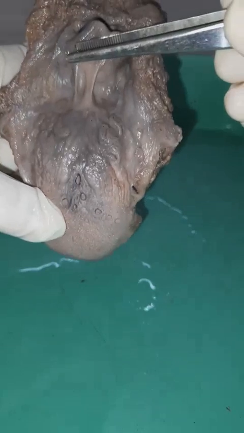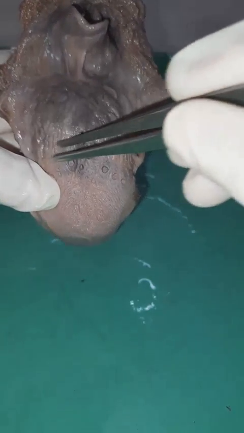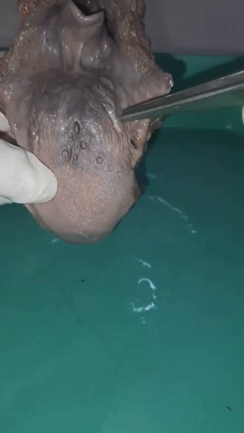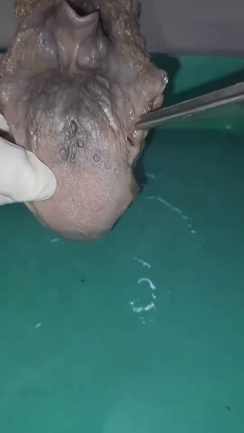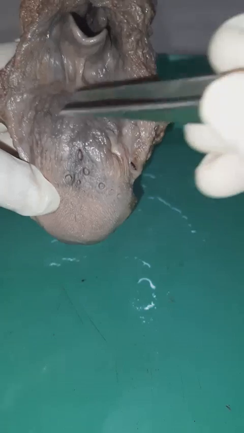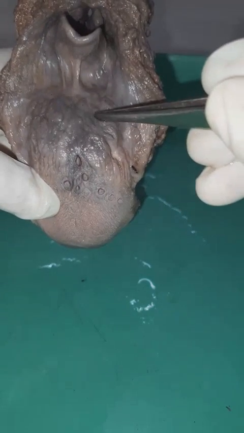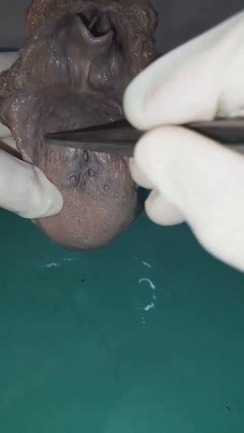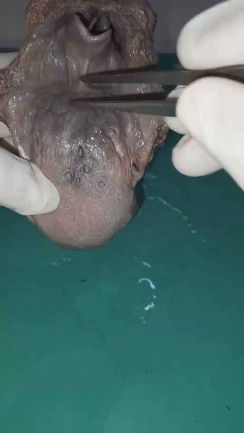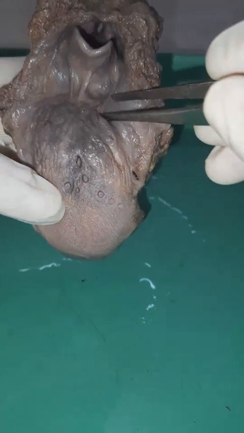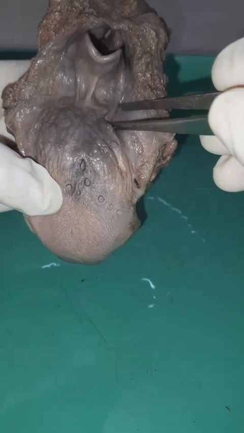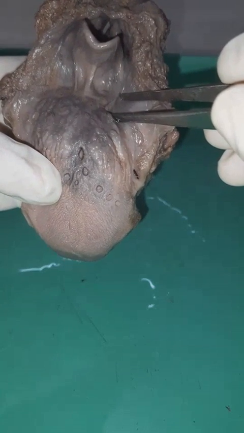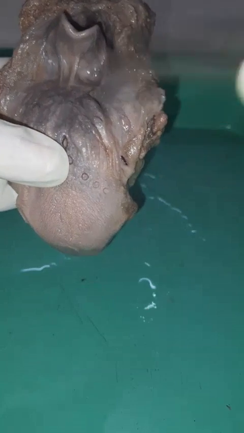The posterior 1/3 of the tongue, this is the posterior 1/3. The posterior 1/3 of the tongue does not contain papillae, but instead you can see the presence of lymphatic nodules. That is why the posterior 1/3 of the tongue is called the lingual tonsil, and it forms a part of Waldeyer's lymphatic ring.